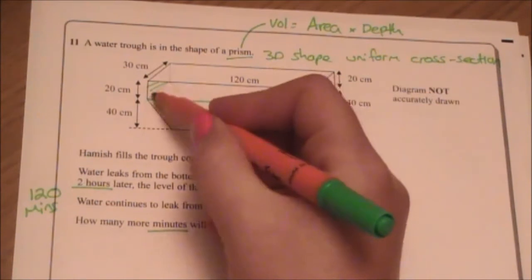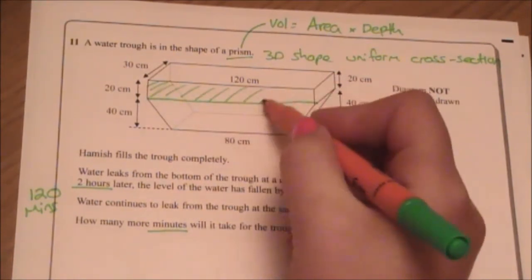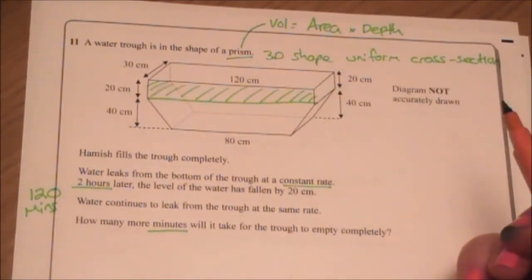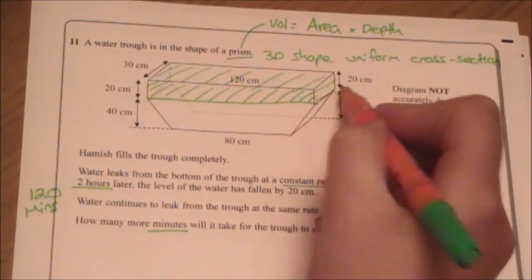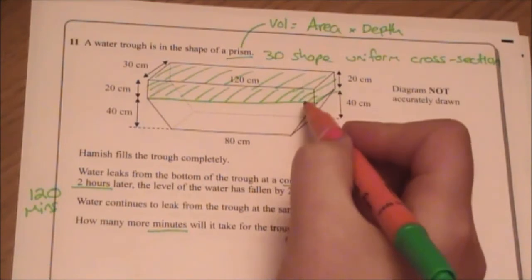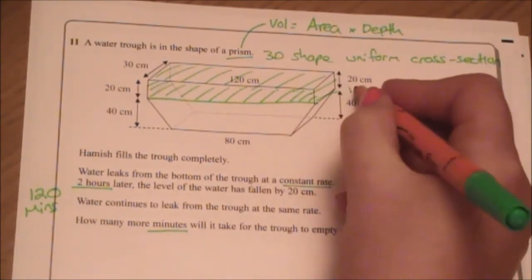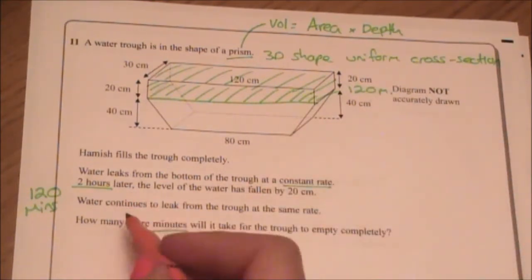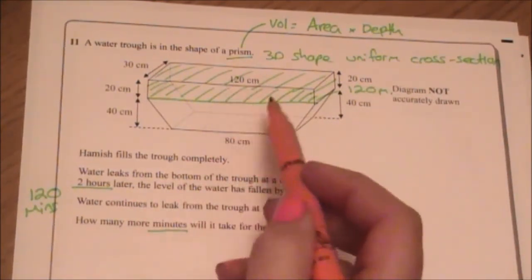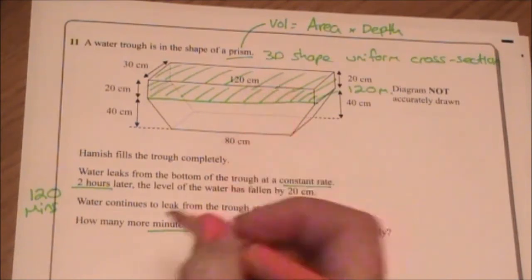So this entire rectangular part, that's the cross section of it. This is its depth. That entire rectangular part is what has leaked out in the first 120 minutes. So what I need to do here is work out the volume of water that's left.